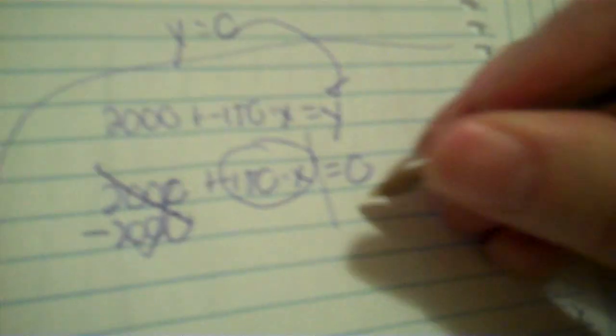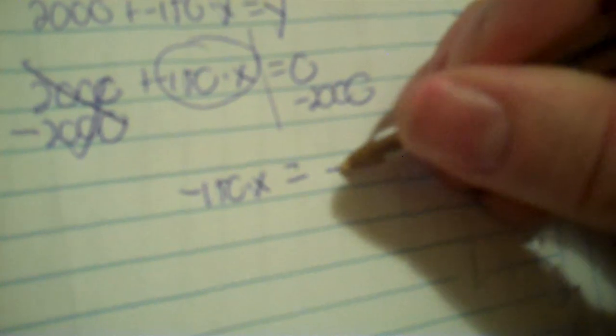So you minus your 2,000, get that out of there. So negative 150 times x, and divide by negative 150. So negative 2,000. Okay, just put 13 or 14, I don't care. Okay, 14 months.